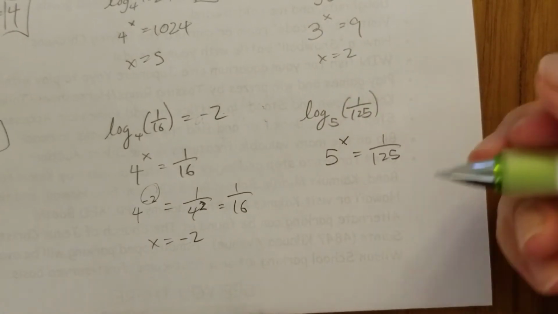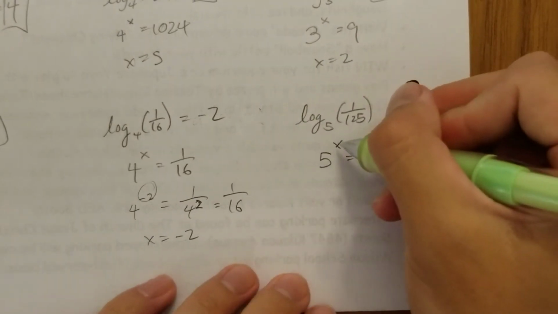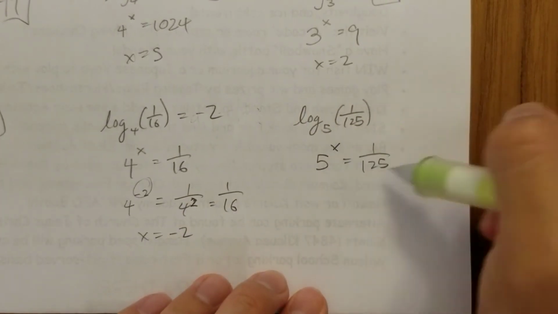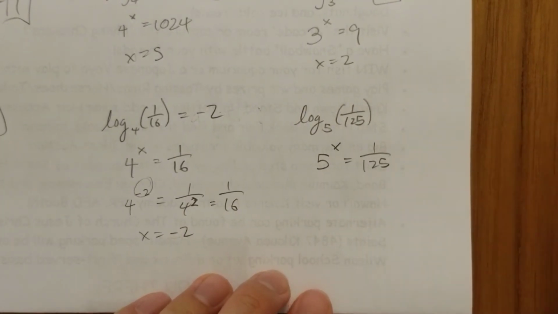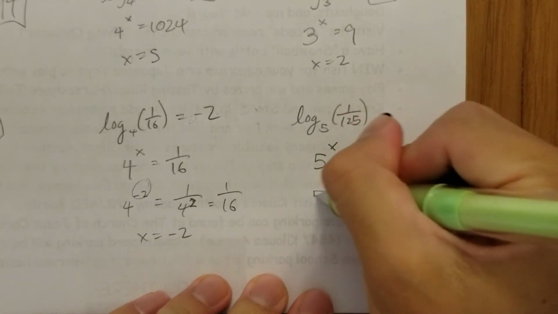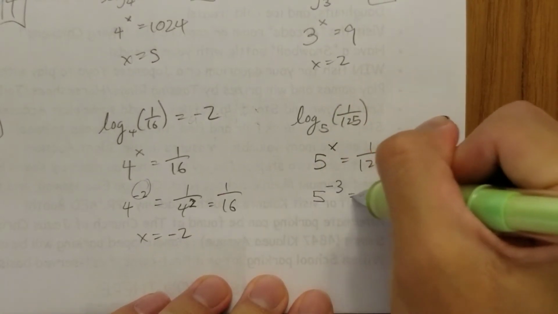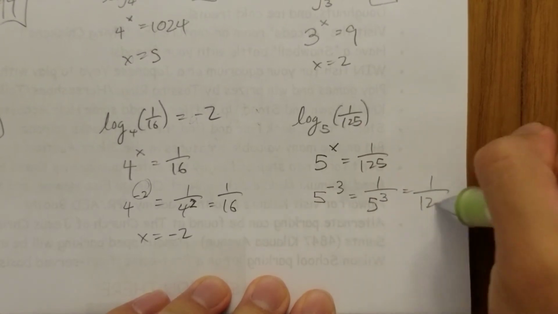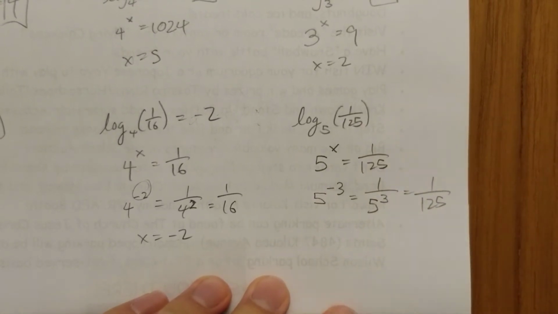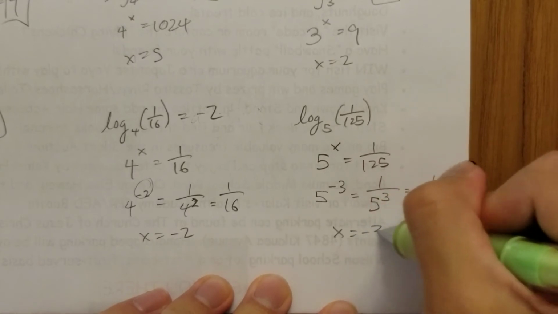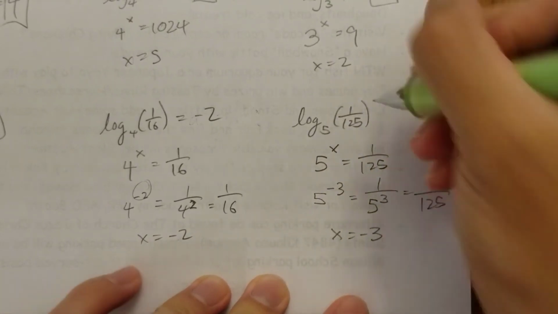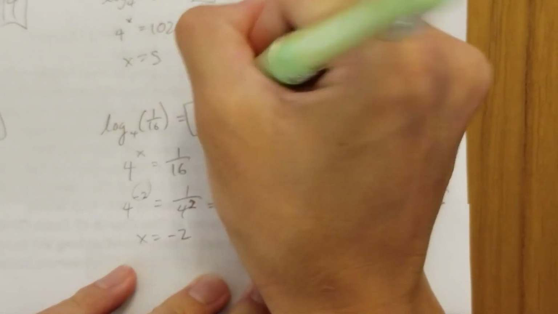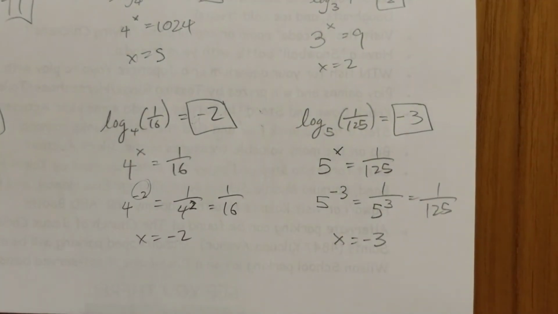25 times 5 is going to be 125. So we know if we do 5 cubed, we're going to get 125. But we need the 125 in the denominator. So what this implies is, try 5 to the negative 3. 5 to the negative 3 is 1 over 5 cubed, which is 1 over 125. So this means x is going to equal negative 3. This means this result here, these are all our results.